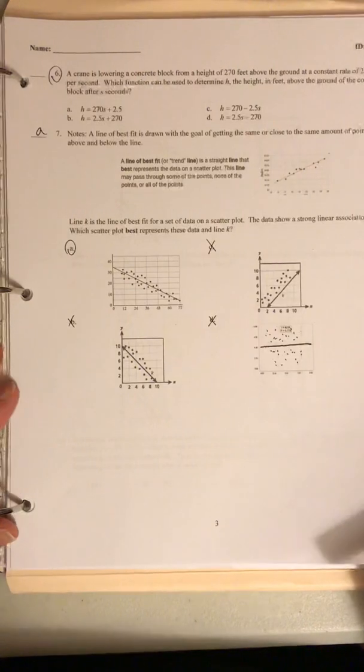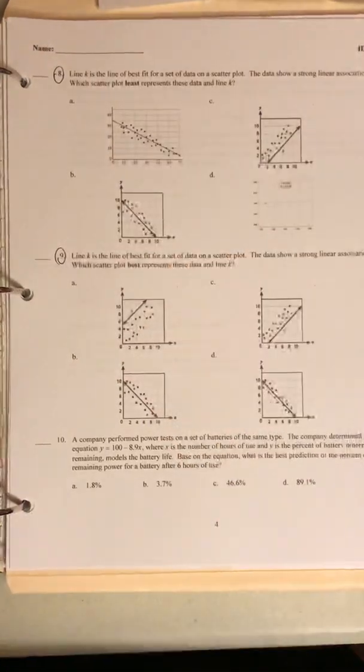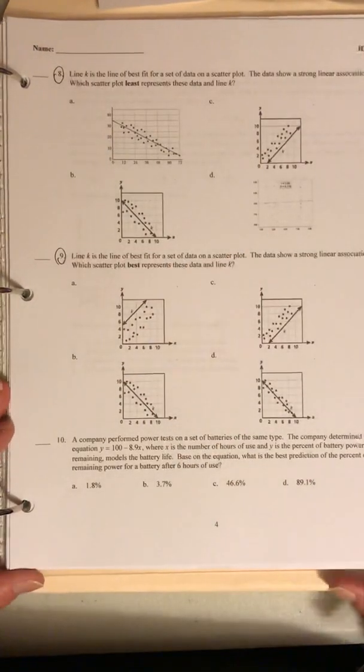Okay, so using that information from number 7, you will answer questions 8 and 9. 8 and 9. So yours are circled. I'm just circling mine. All right, last one.